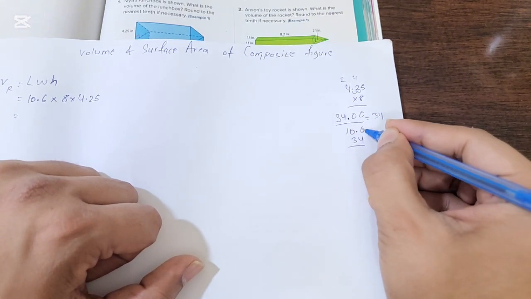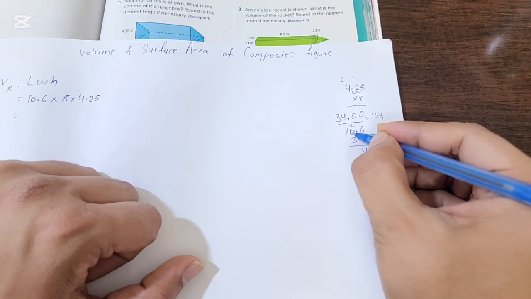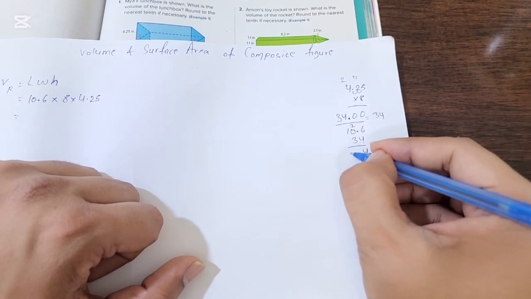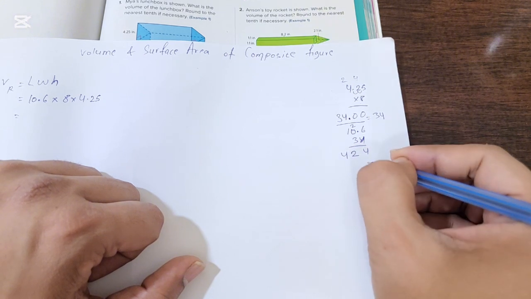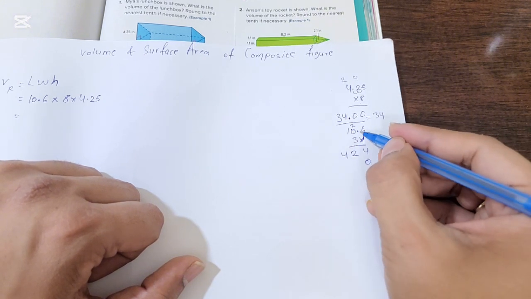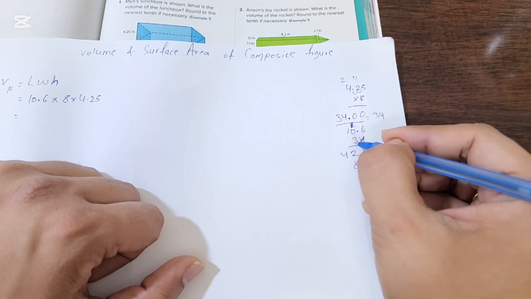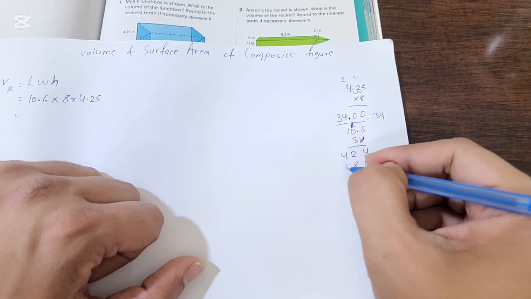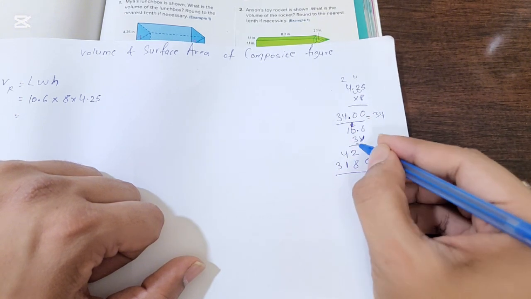6 times 4, 24, 4 here, 2 up. Now 4 times 0 will be 0, and 0 plus 2, 2. 4 times 1, 4. One number finished, put a 0 down. 3 times 6, 18. 8 here, 1 up. And then 3 times 0, 0. 0 and 1, 1. 3 times 1, 3. All numbers finished.